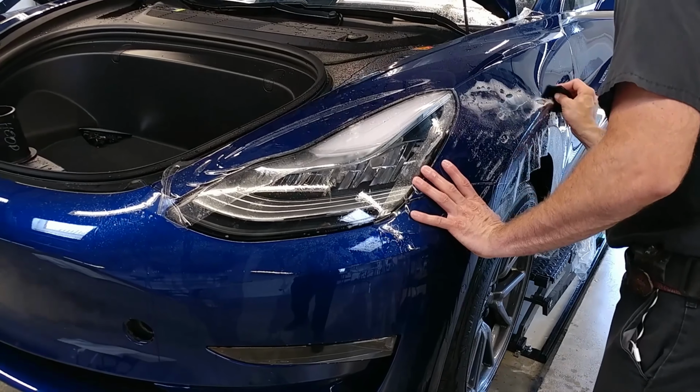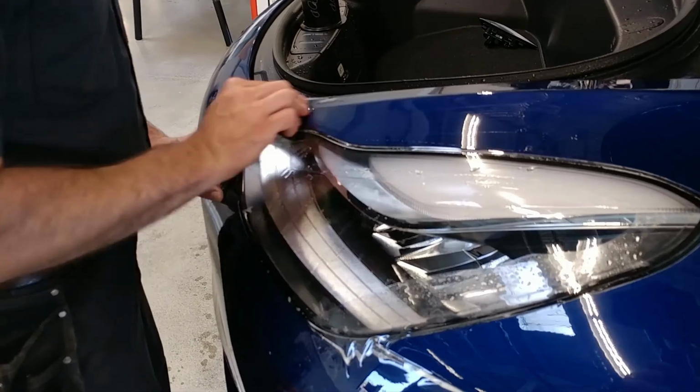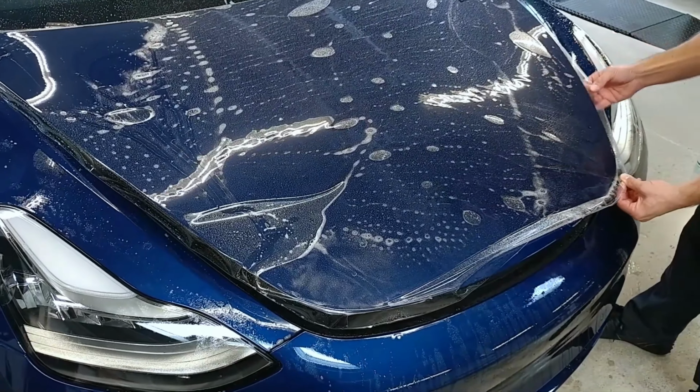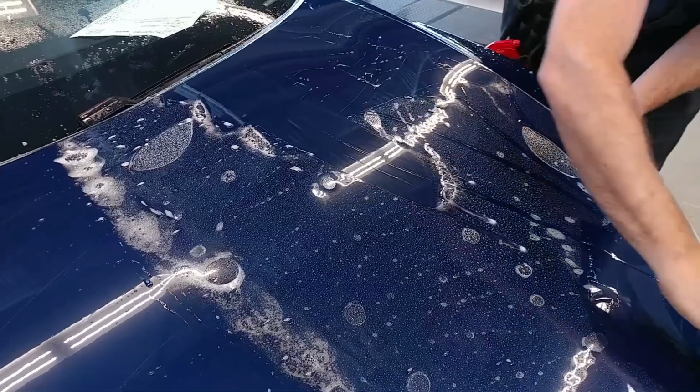Most vehicle films, such as PPF and window films, require a slip solution to ensure clean adhesion. STEK offers two types of slip solutions, and today, we will discuss these products: slip tack and installation gel.